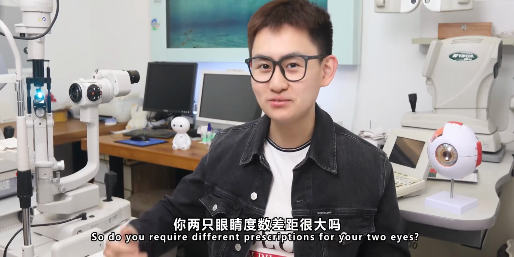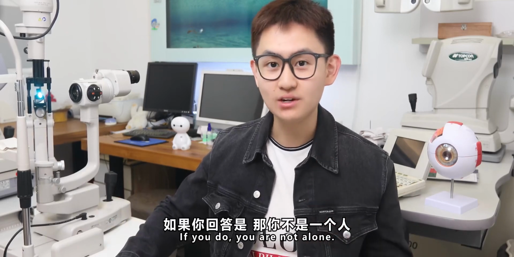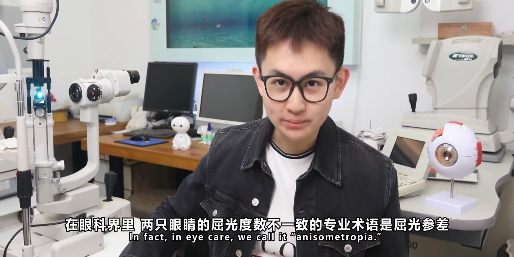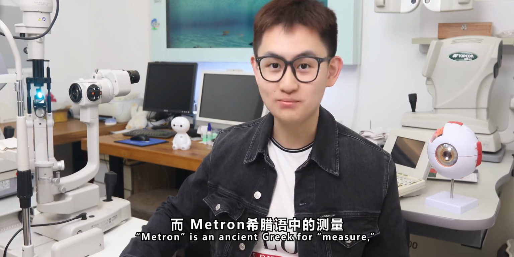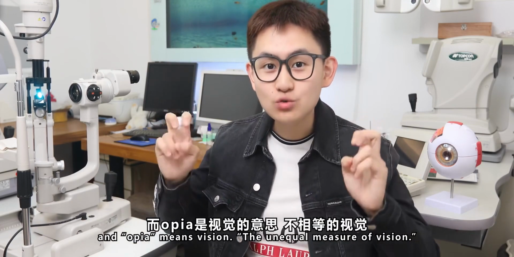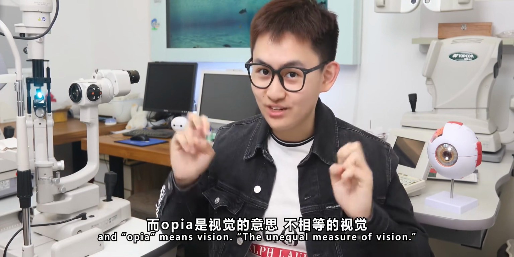Do you require different prescriptions for your two eyes? If you do, you're not alone. In fact, in eye care, we call it anisometropia. Anis means unequal, metron is ancient Greek for measure, and opia means vision. The unequal measure of vision.